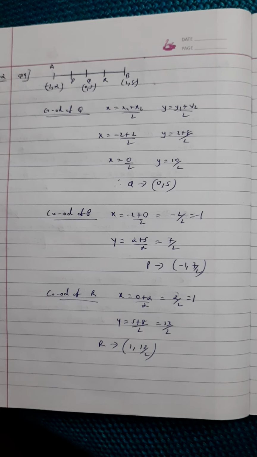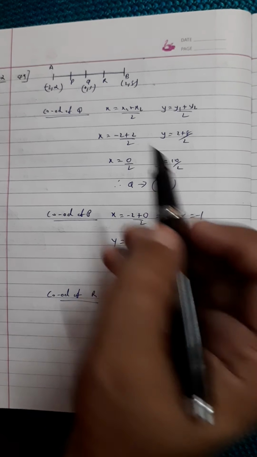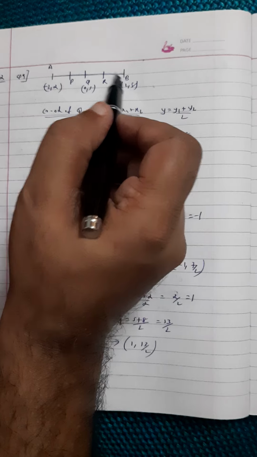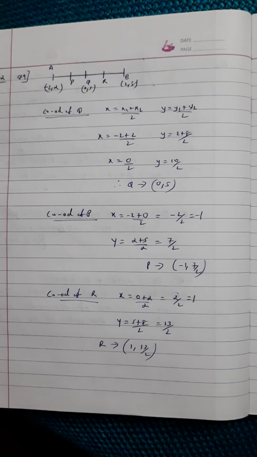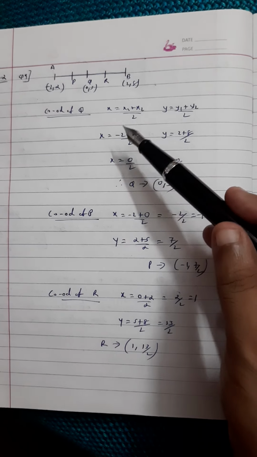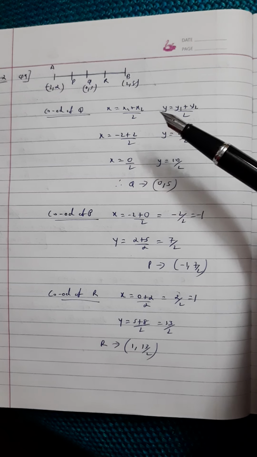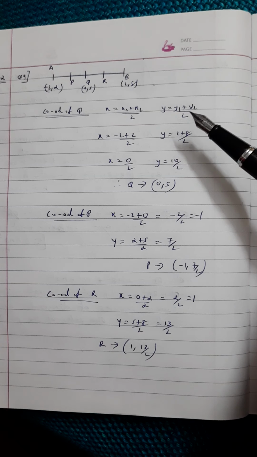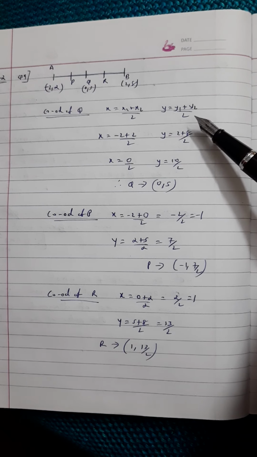Now this is a very easy question. What we can do is we can find out the coordinate of Q first, because you realize that Q is actually the midpoint of A and B. Q is the midpoint of AB. So here we are using the midpoint formula. X is equal to x1 plus x2 upon 2 and y is y1 plus y2 upon 2.